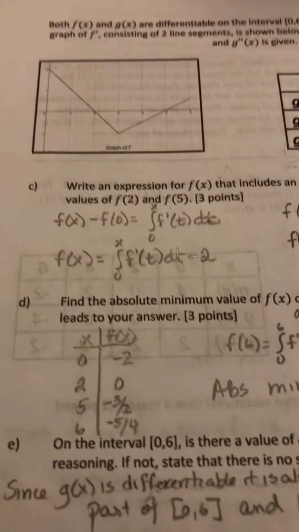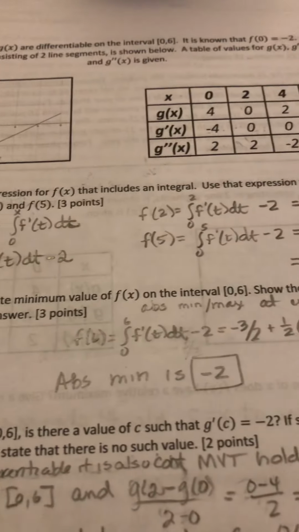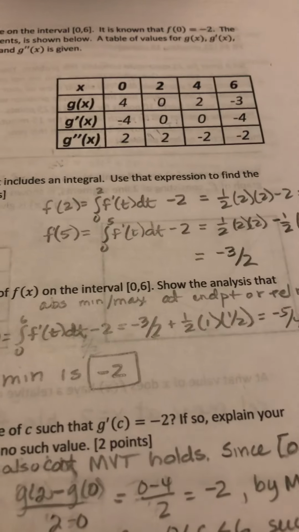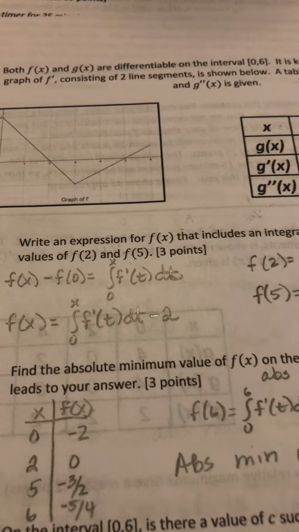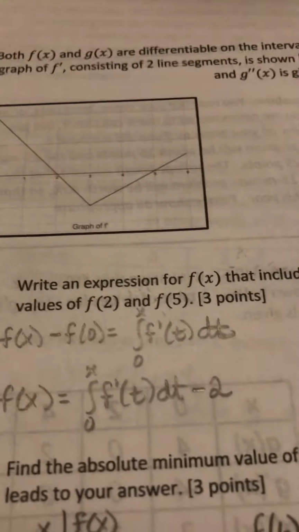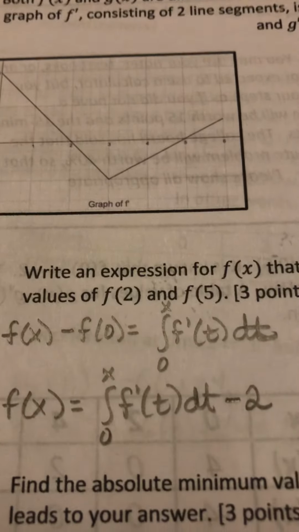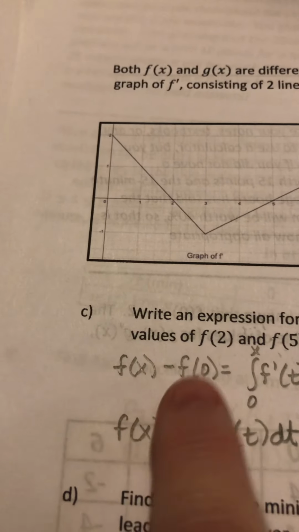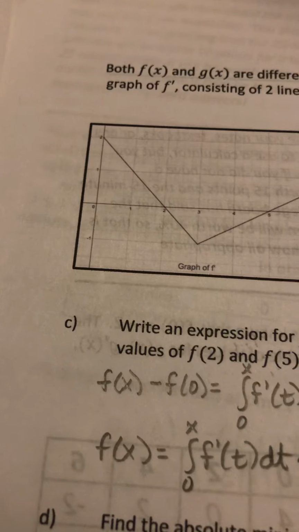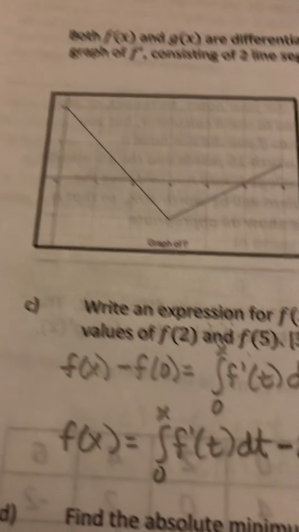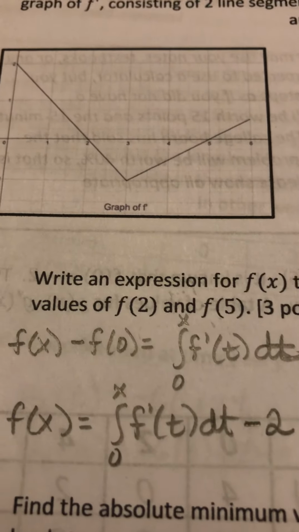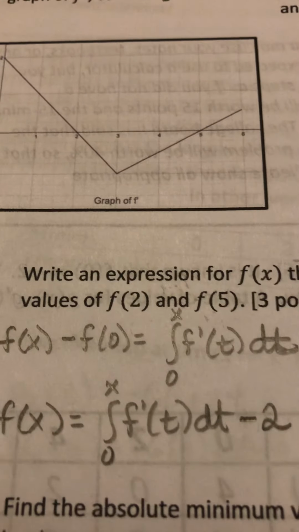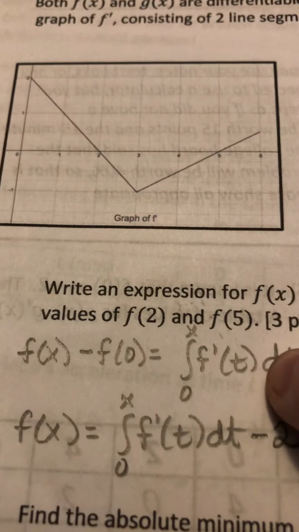Now we go to part C, an expression for f of x that includes an integral, and then use that expression to find the values of f of 2 and f of 5. Here's where we use FTC. Any value of x minus f of 0. Why are we using f of 0? Because that's the value we know. It's going to be the integral from 0 to x of f prime of t dt. Remember, we can't use x inside the integral.